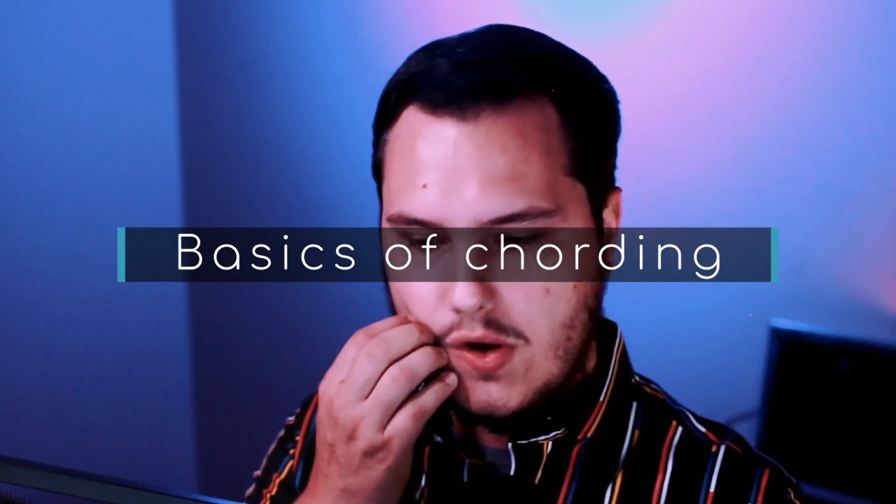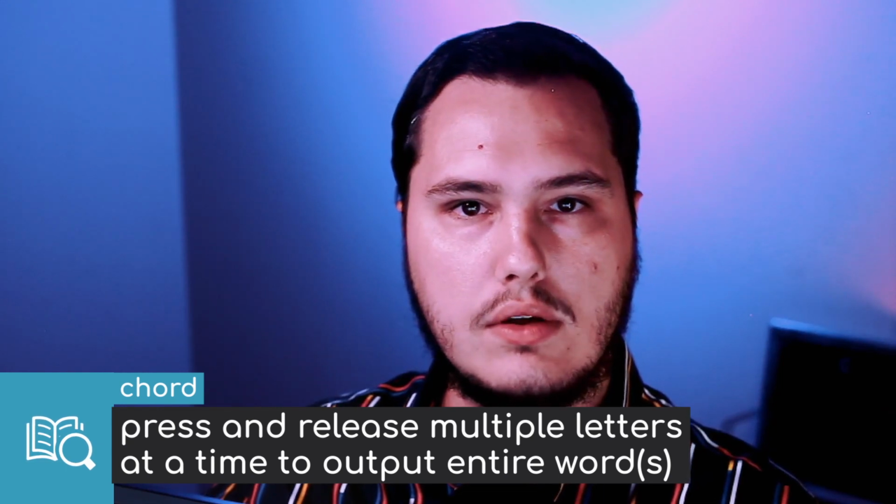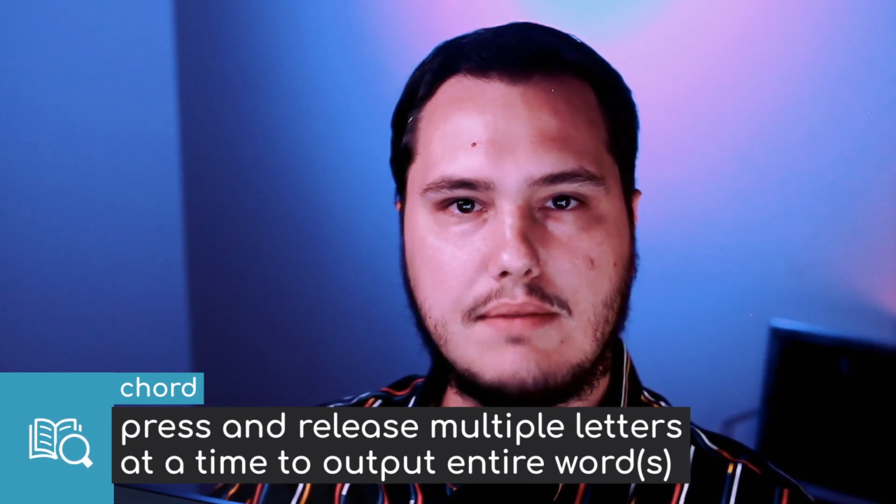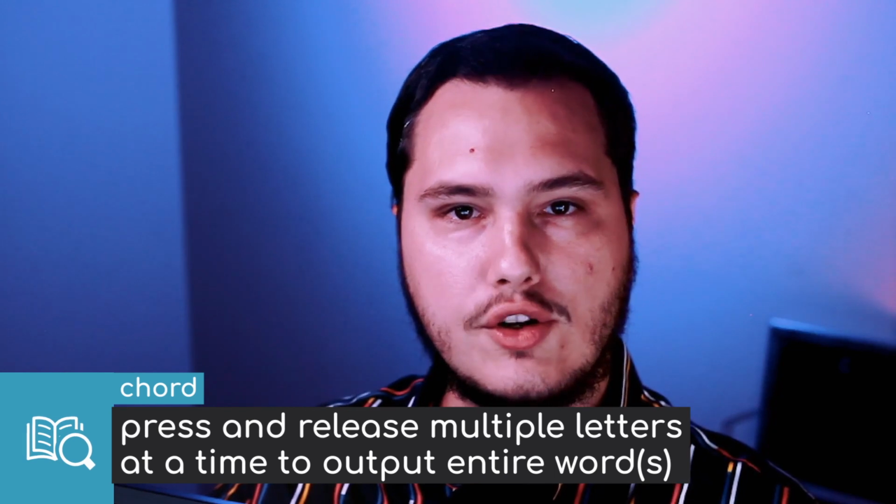All right, so chording. Let's talk about chording. Now, first off, what is a chord? We've talked about this in a previous video, but in case you've forgotten, simply put, a chord is whenever you press a few letters at the same time and then you release them at the same time on your CharaChorder device, and your CharaChorder recognizes that as a chord. It can output entire texts, words, phrases, whatever you want as a result of that chord. So you can kind of think of it like a little shortcut.